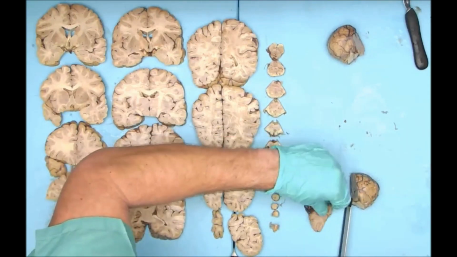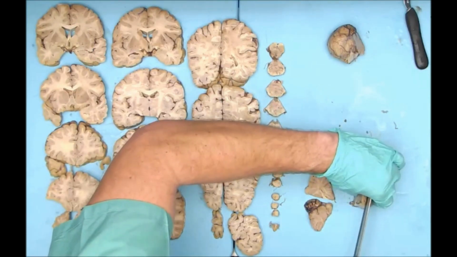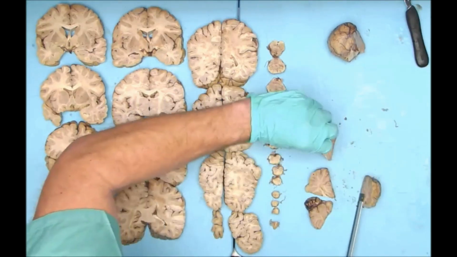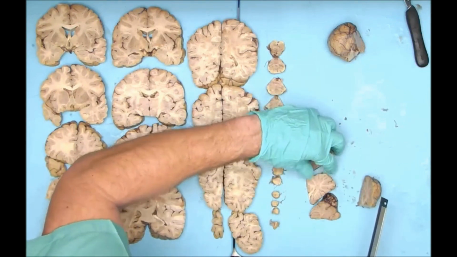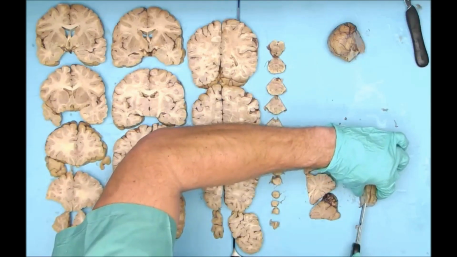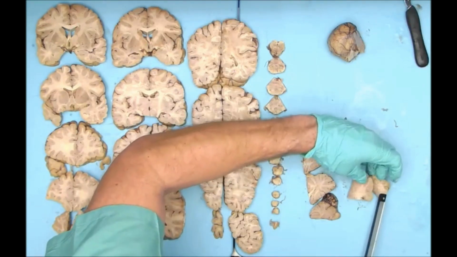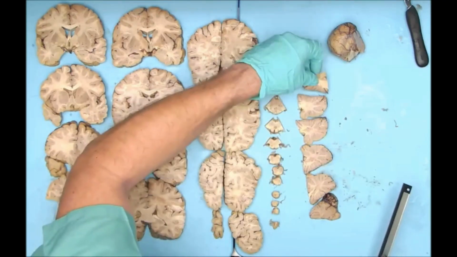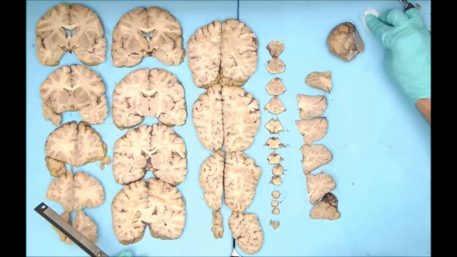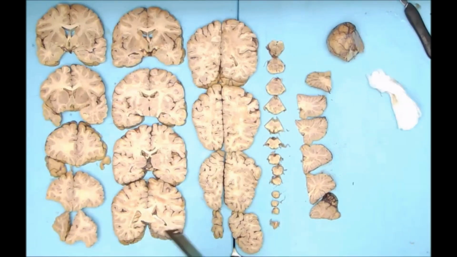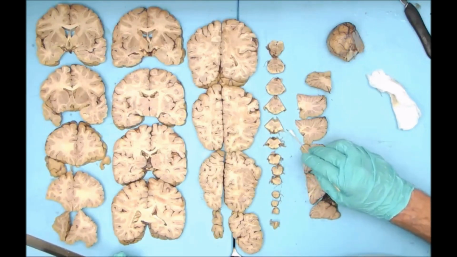And what I try to do is put these in sequential order as well, but I make sure I try to make the same number of slices on the right side as the left side, as you can see here. Once again, clean up the cutting board as I move on, so I can make this worthy for photo documentation.